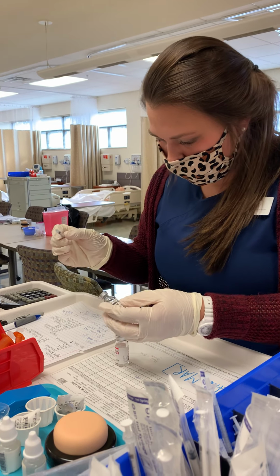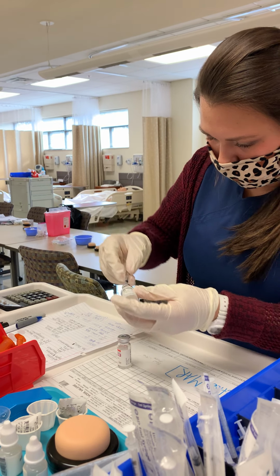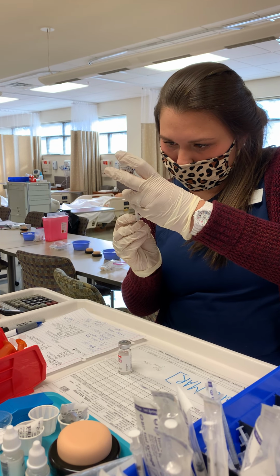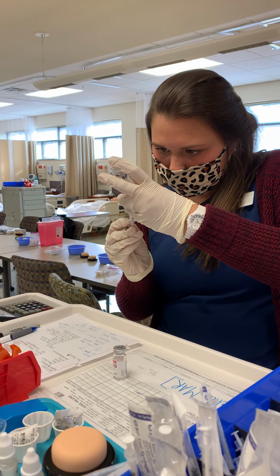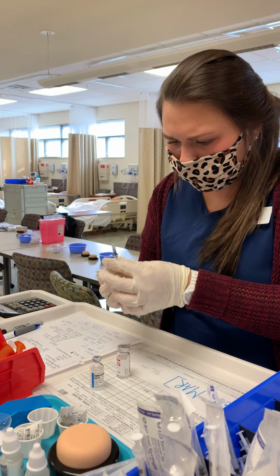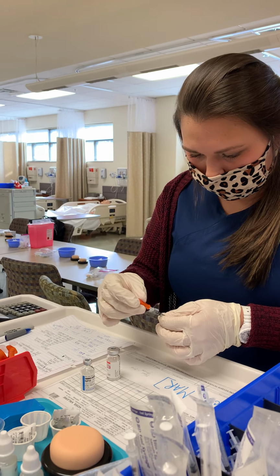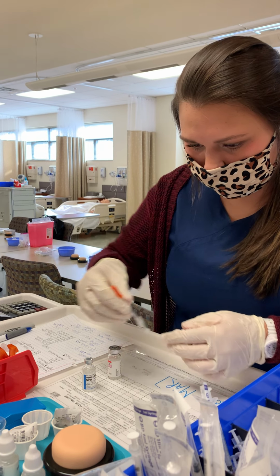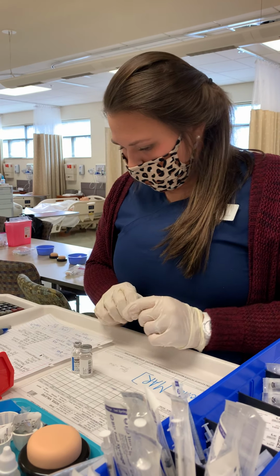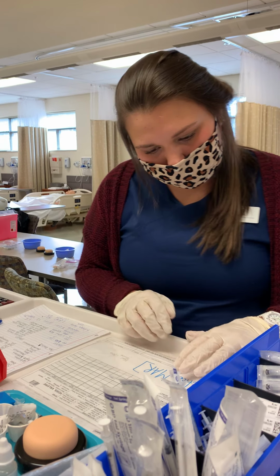And then I'm going to draw 6 units for my NPH. So, total of 11 units of insulin. Check for air bubbles. All right, so I've got my insulin and I have my NPH ready.